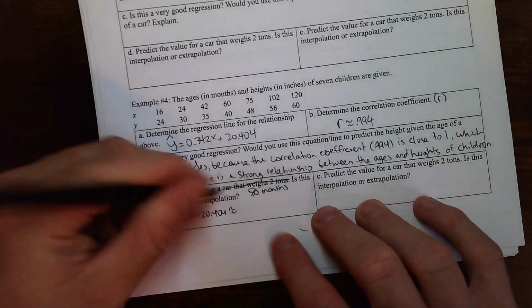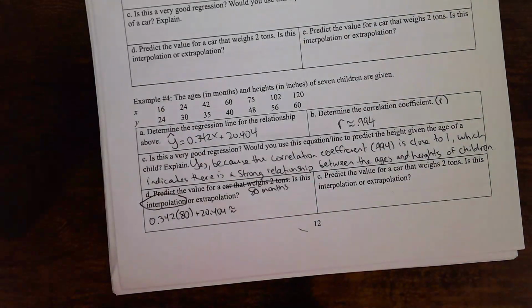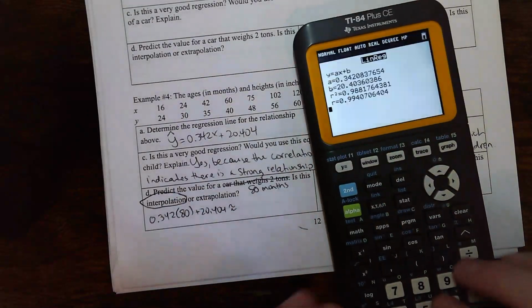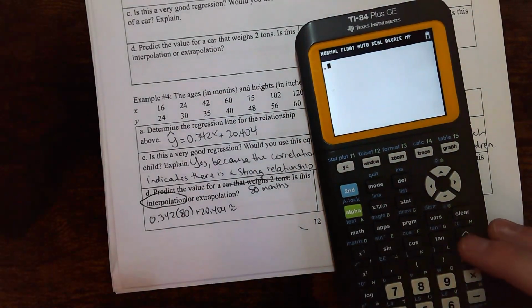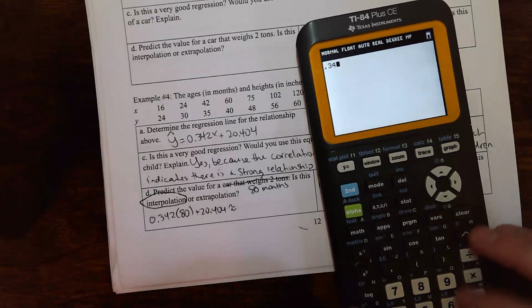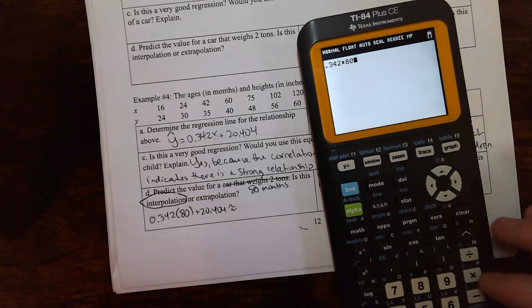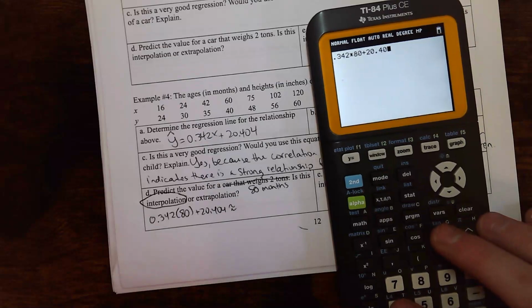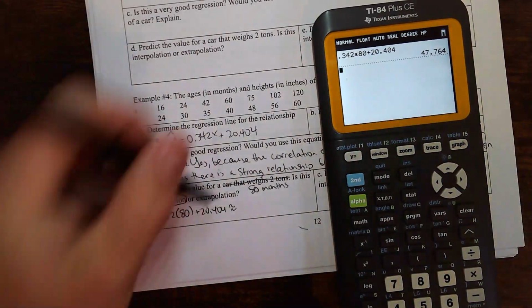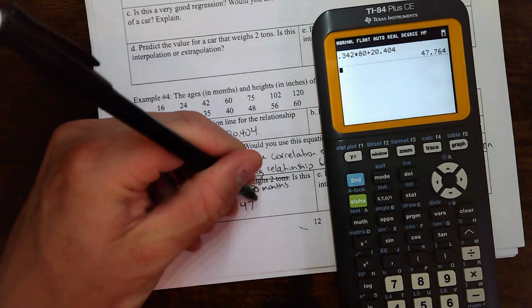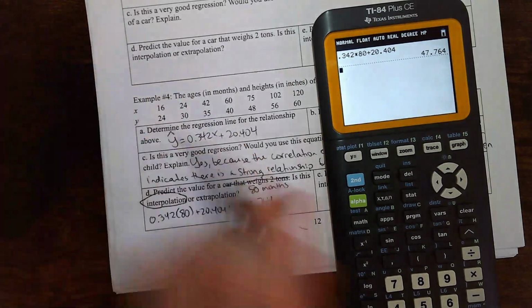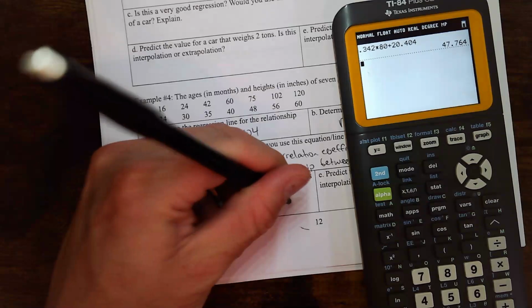So all you're doing here is putting this value into your equation, okay? And you're using your equation to make a prediction. If a child is 80 months old, how tall would you expect them to be? Okay, and this is not a perfect relationship, but it just gives you an idea. 47.764 inches. Okay.